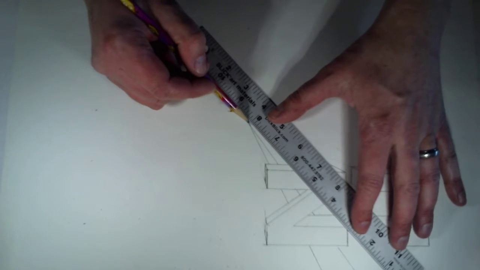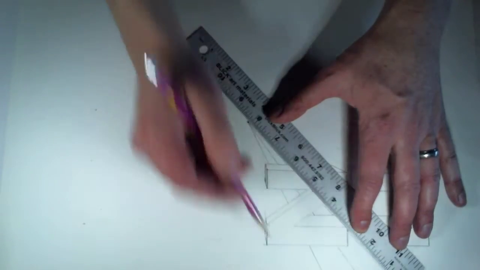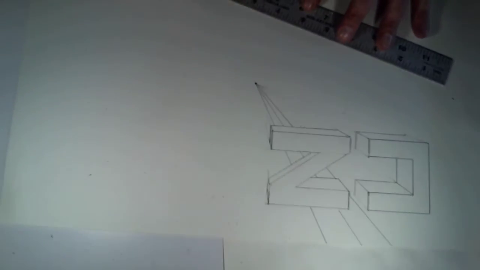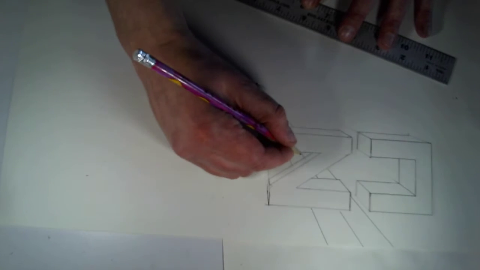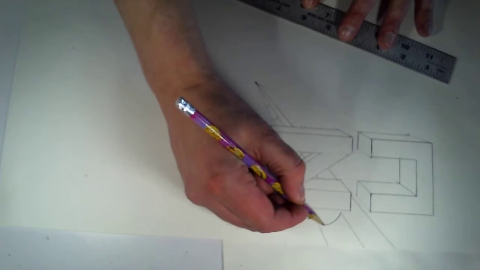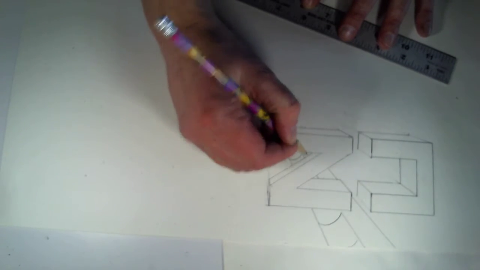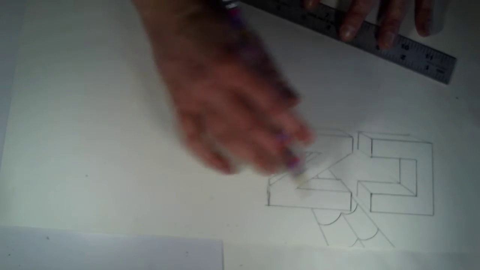So we have these like kind of like a starburst effect coming out. If you pretend that goes all the way around all my letters. And then maybe I just do these little arcs to make it look like they're kind of popping out. And you can color it then from there too.